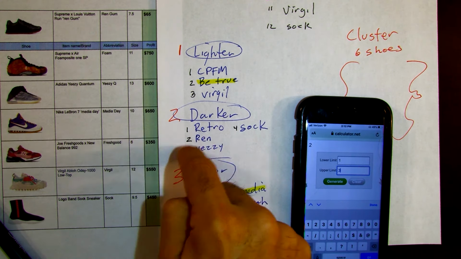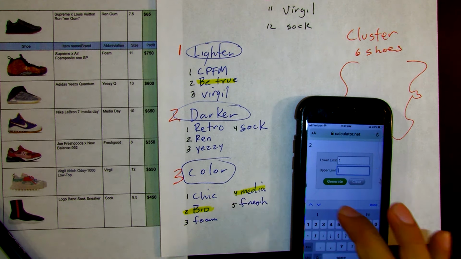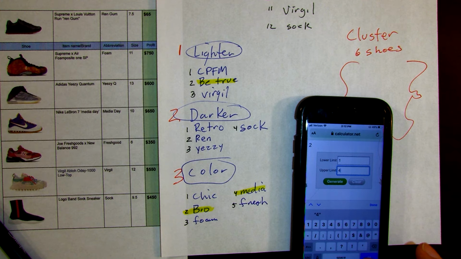All right, we got 4 down. We got 2 more to go. Let's go ahead and do that. Let's go back and pick our cluster. 3.